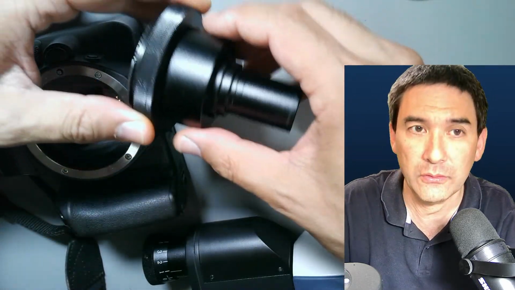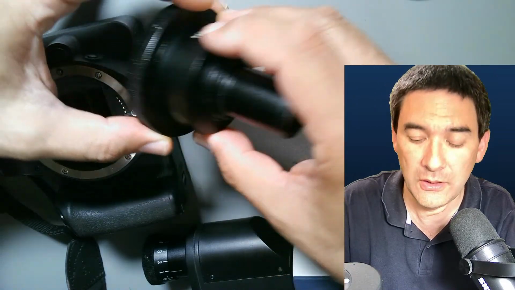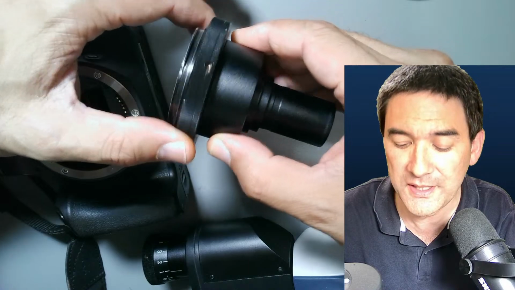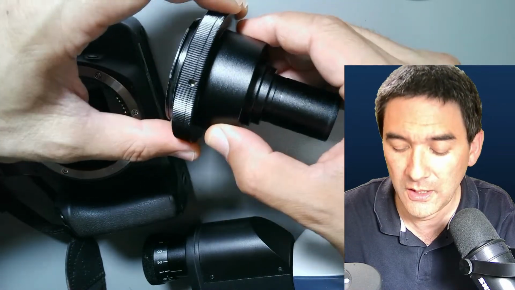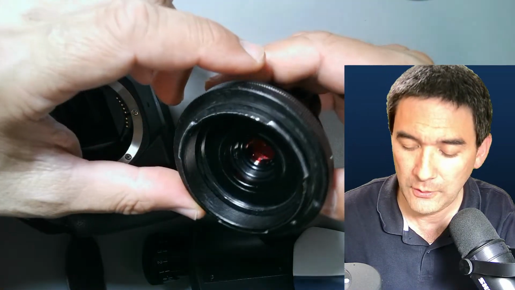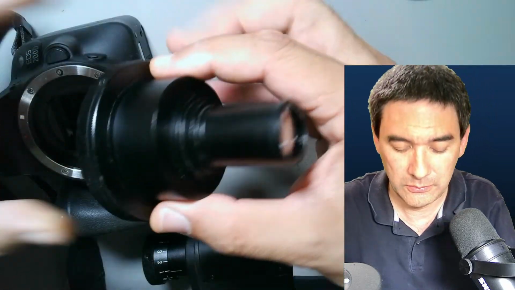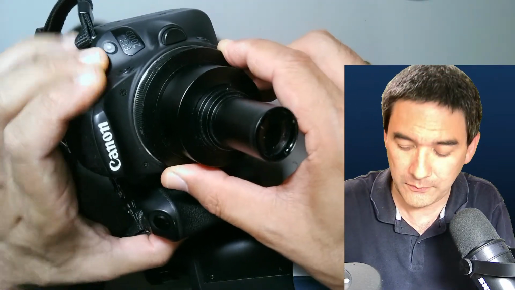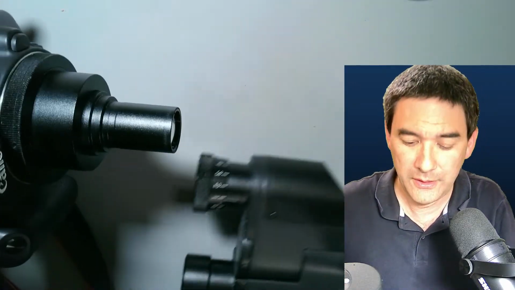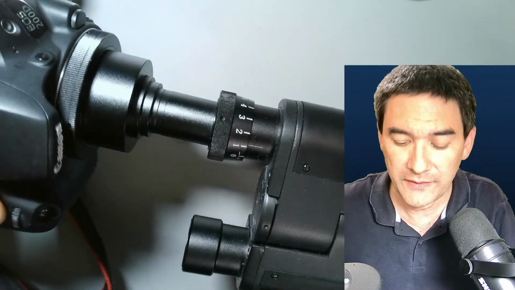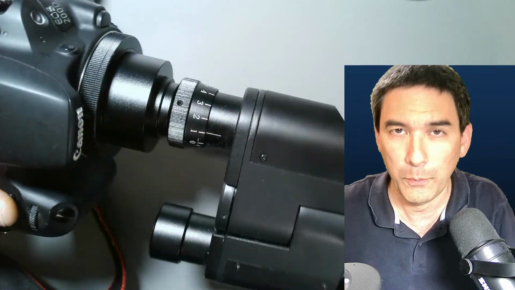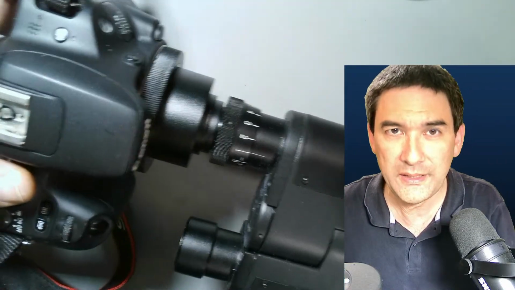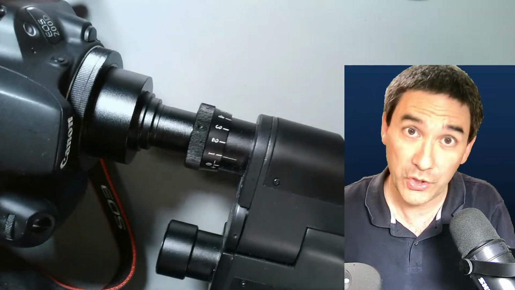That there is a general adapter over here, some optics in here, and this here is a so-called T2 adapter ring, and this one is camera-specific or company-specific. Okay, so this one is for Canon, and then what you do is you connect it like this, just like a regular lens. It locks in place, and then you can insert it directly over here instead of an eyepiece, hoping that the microscope doesn't tilt over. So it's not a recommended way to connect it here. It works, but it's not recommended.